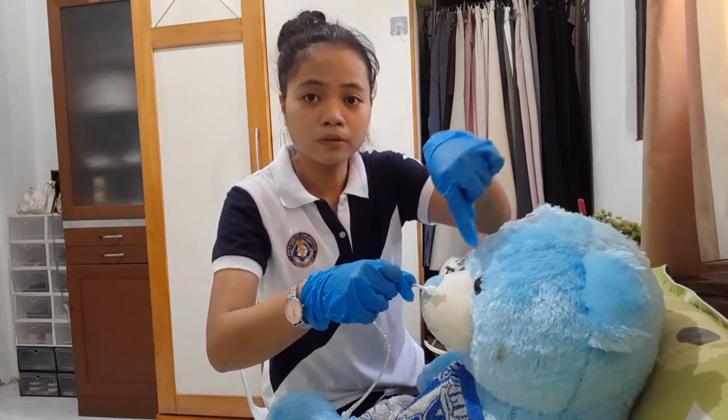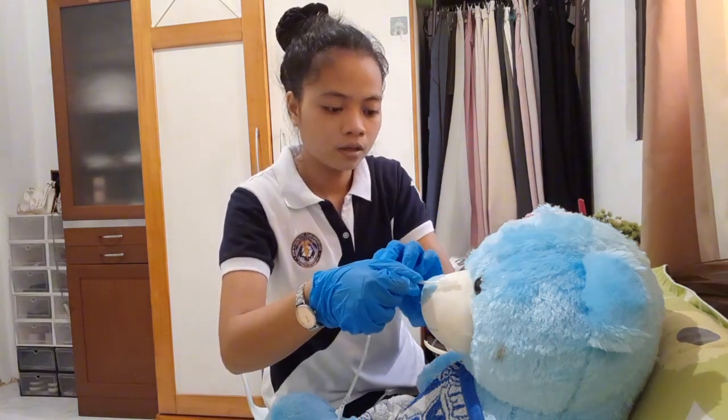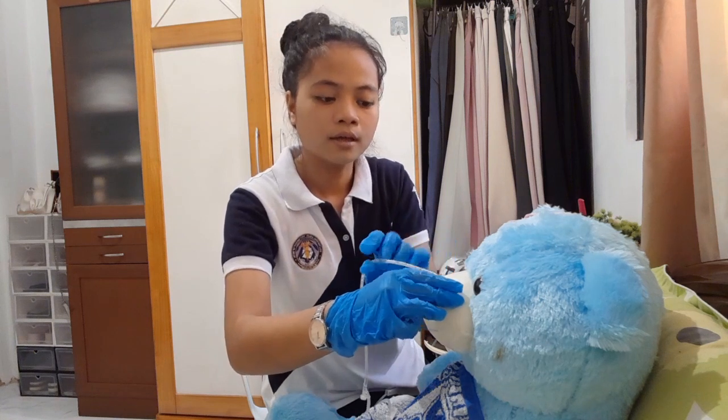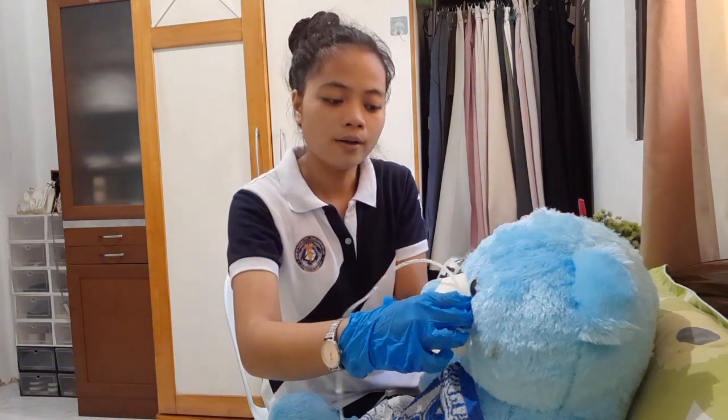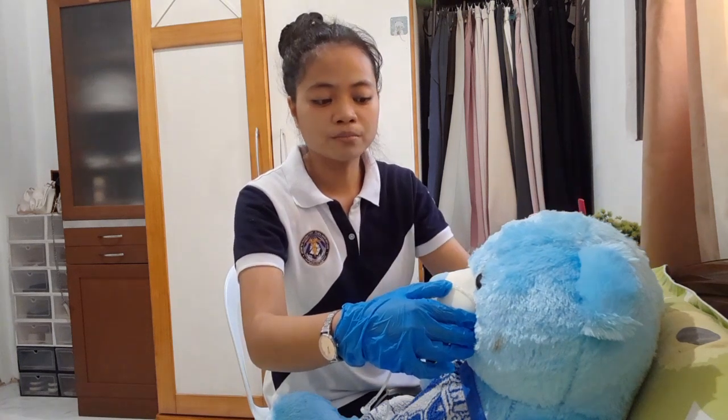So, assuming na lang po na nakaka-insert yung tube. So, insert na. Then, once the tube reaches the nasopharynx, allow the client to lower his head slightly.